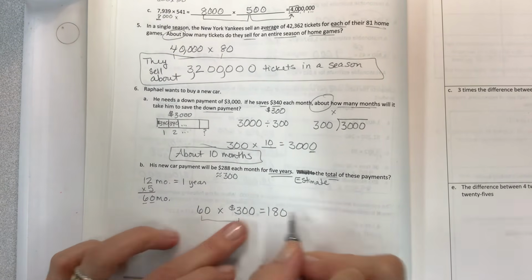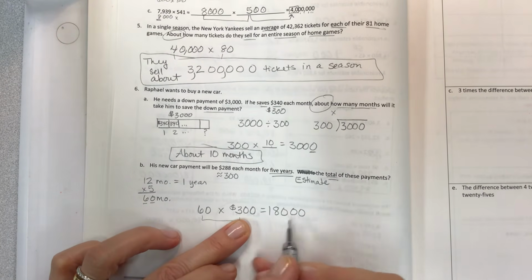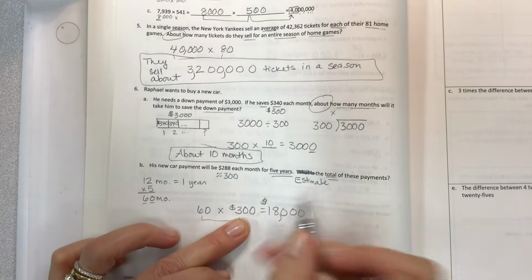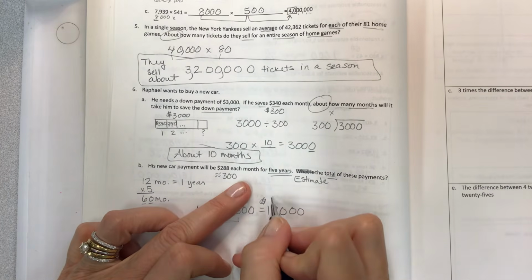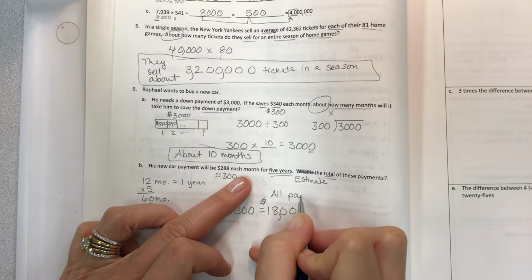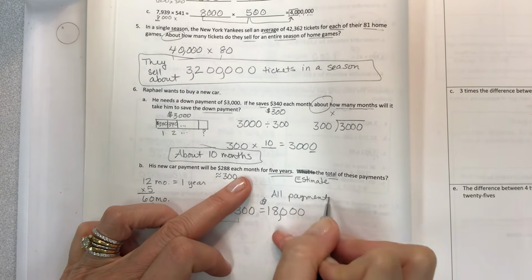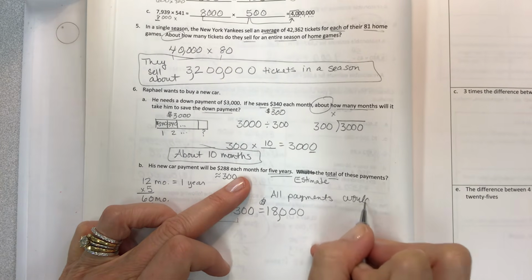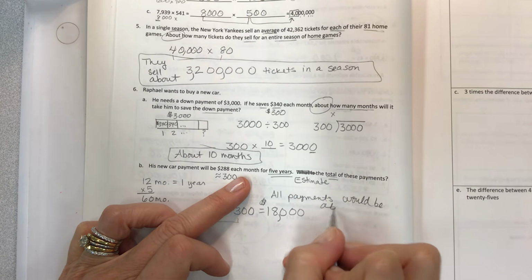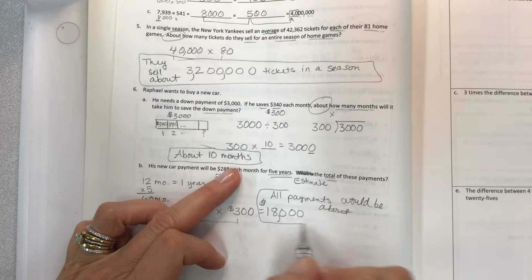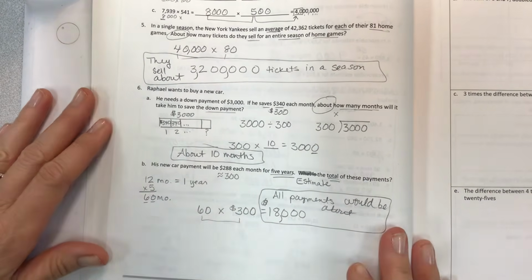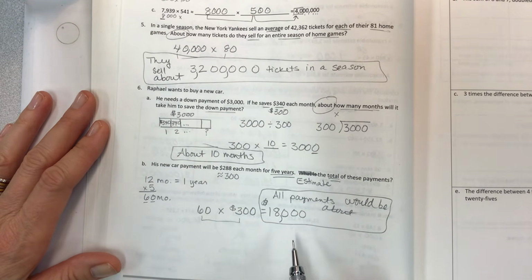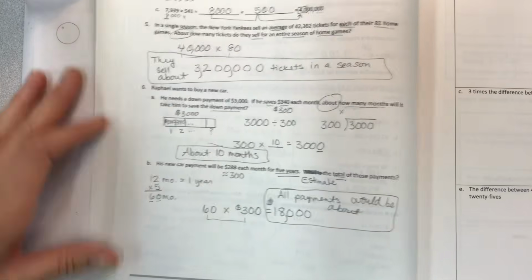We've got a 0 from that one and 2 zeros from that one. And so the final total of the payments, all payments, would be about $18,000. Not a bad price. But if you could still get a car for that, that would be super.